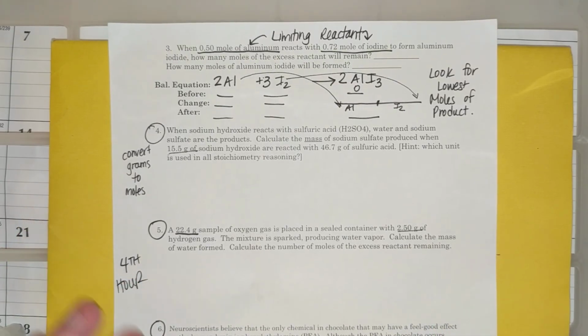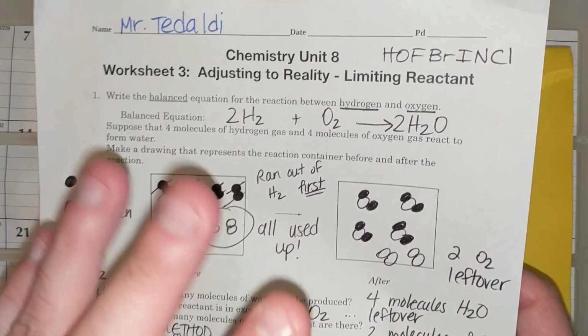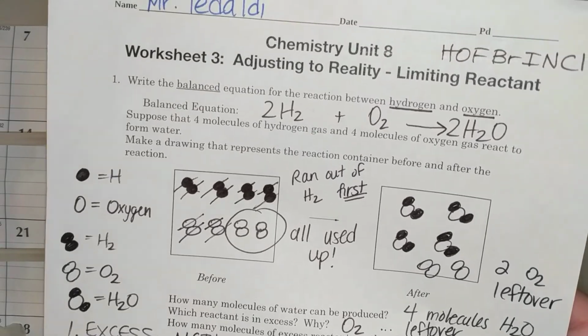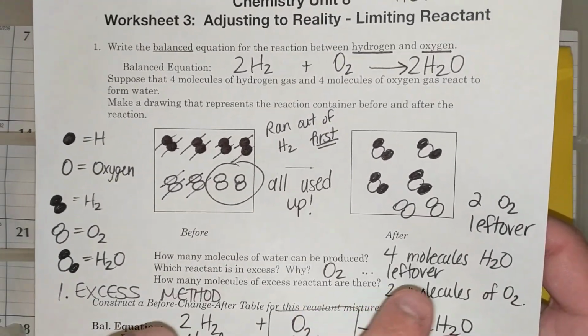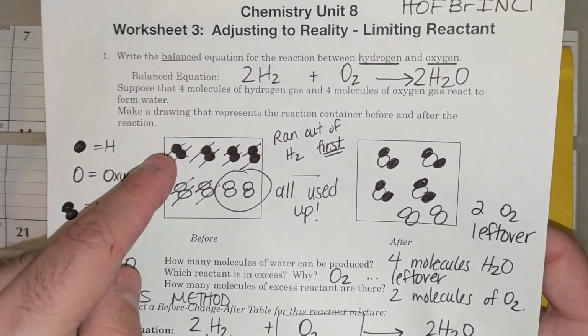Okay? All right. Hopefully this will be a very useful video for you. When all else fails, you could use particle diagrams like we have before. You could use particle diagrams to figure out the limiting reactant. Just know, if it is in excess, it is not limiting. If it gets completely used up, it is limiting.